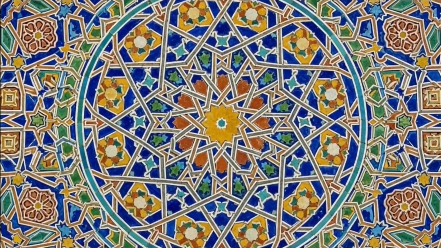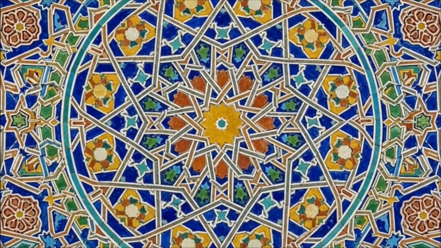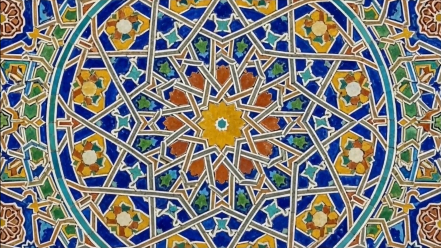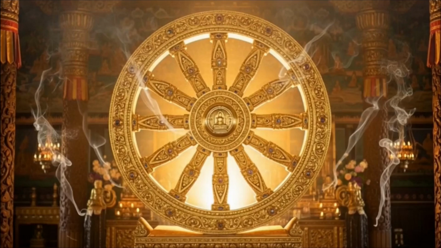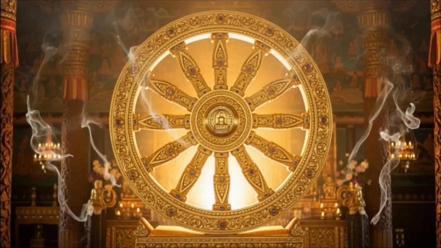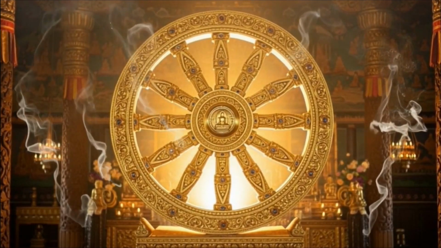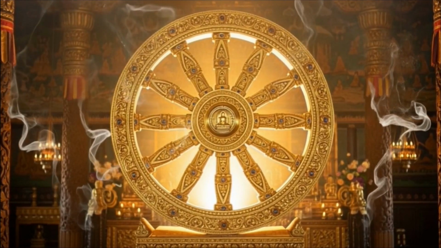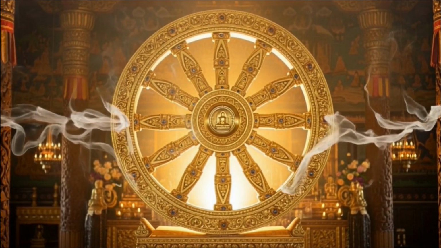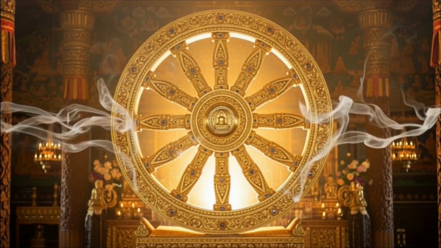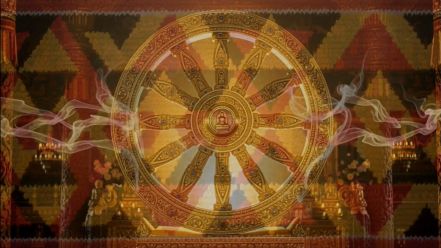In the Islamic world, the artisans of the Alhambra in Granada perfected this technique in intricate mosaics. Their 12 and 16-pointed stars, always inscribed within circles, show how mathematics and art can unite to create timeless beauty. This geometry also appears in Buddhism. The Dharma chakra, or wheel of the law, is often represented with 12 or 24 spokes, all multiples of three. This symbol recalls the teachings of the Buddha and the infinite cycle of existence.